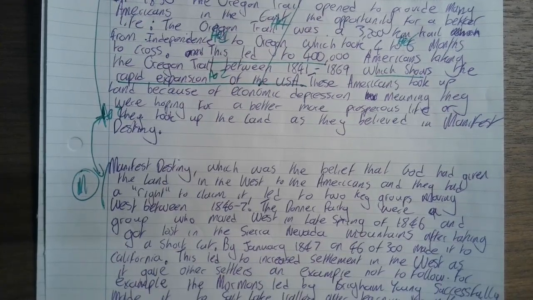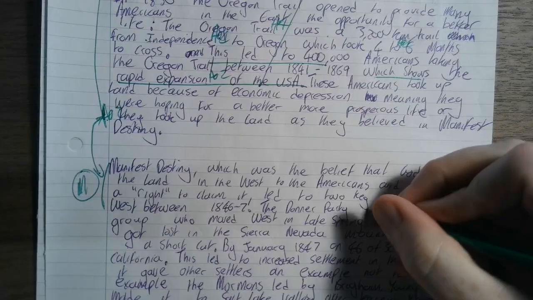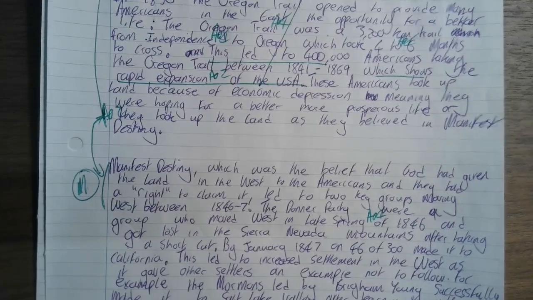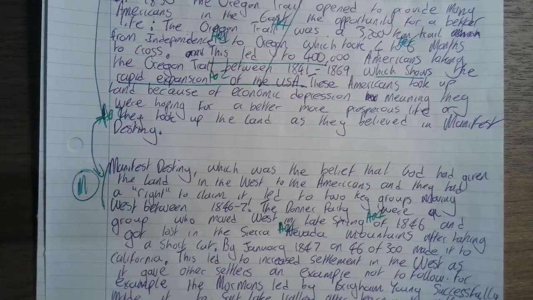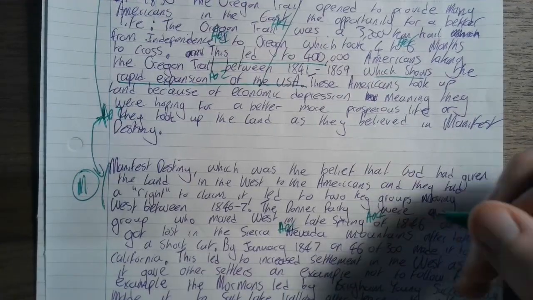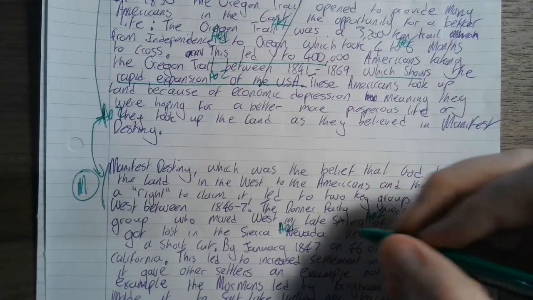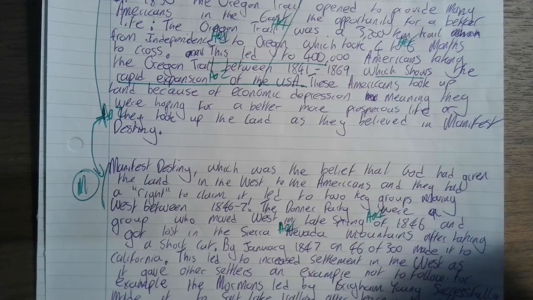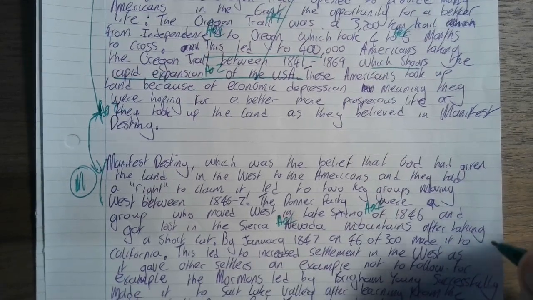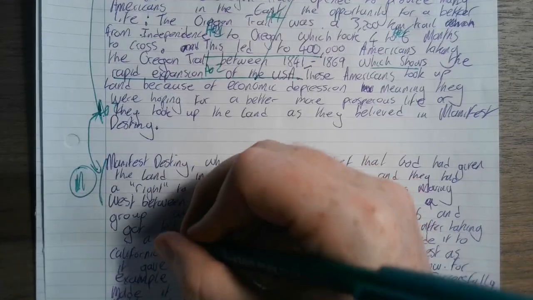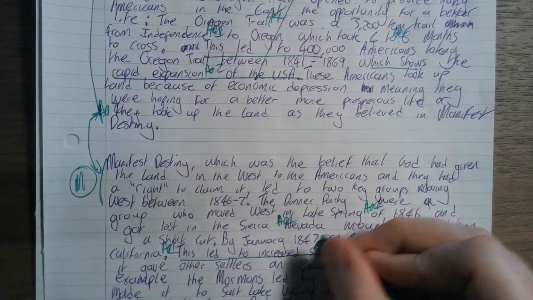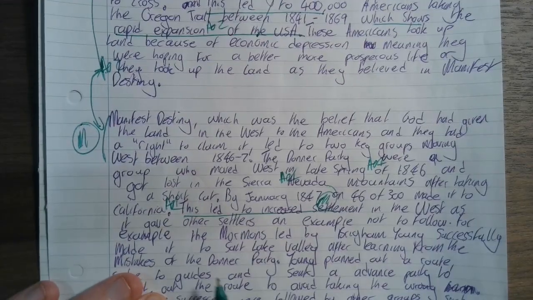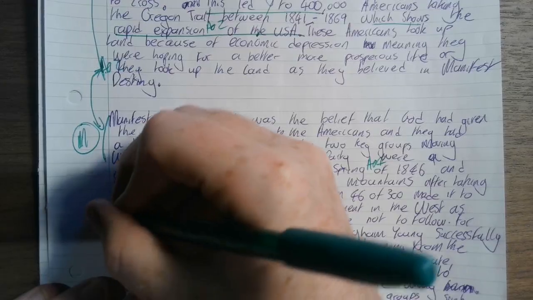The Donner Party were a group who moved west in late spring of 1846, plenty of facts there, and got lost in the Sierra Nevada mountains after taking a shortcut. By January 1847, 46 of the 300 made it to California. So again, there's AO1. This led to increased settlement. There's an AO2 mark in the west, as it gave settlers an example to follow. So again, there's a bit of AO2 there.